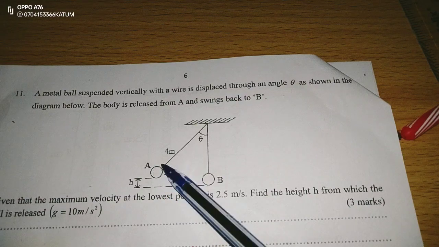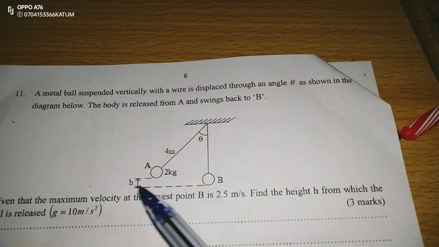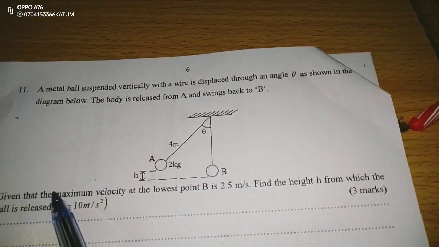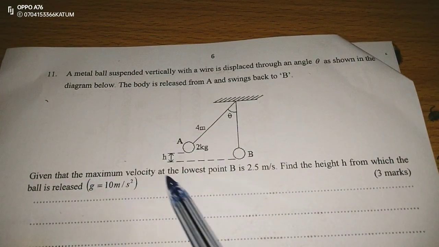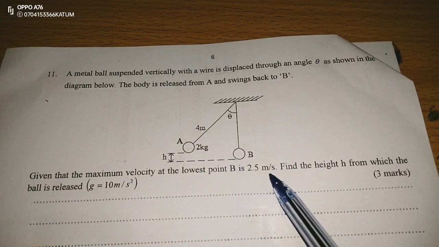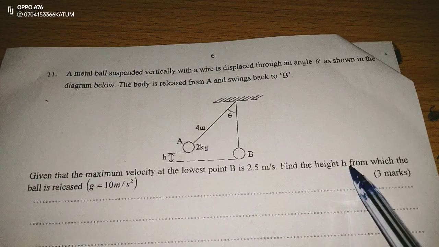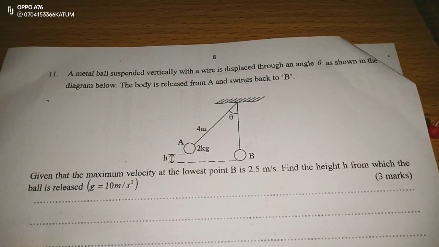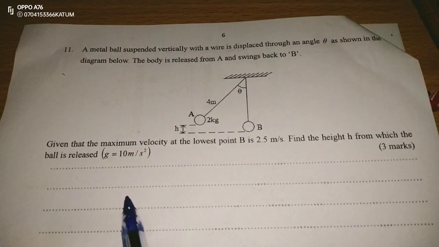You can see the rope is 4 meters. And we can also see that the body is 2 kg. Then we are told, given that the maximum velocity at the lowest point B is 2.5 meters per second, find the height h from which the ball is released. So we're going to solve the question now.